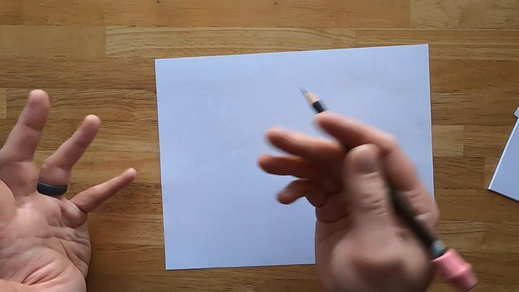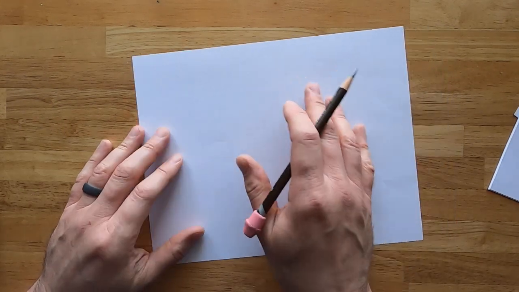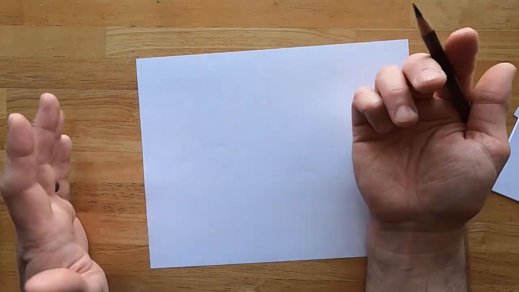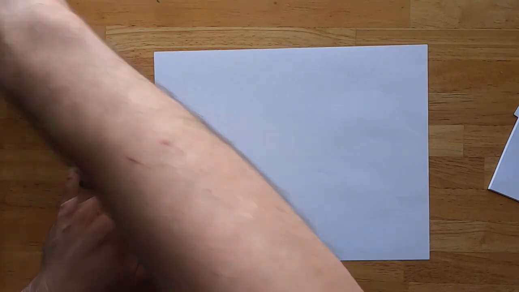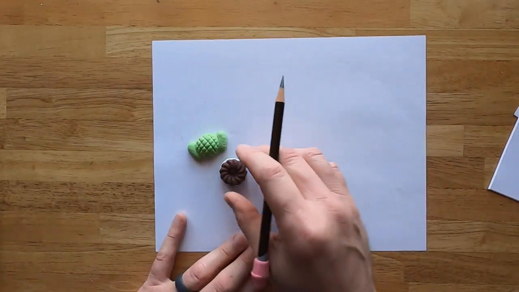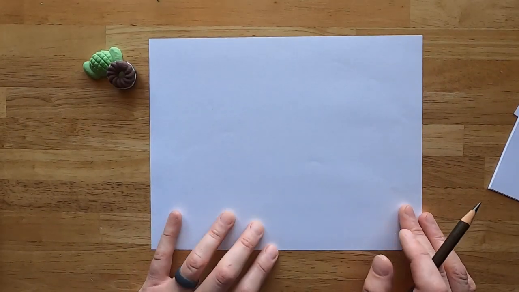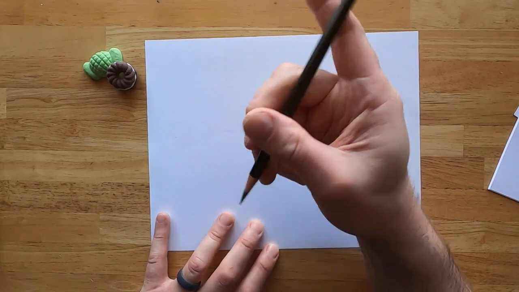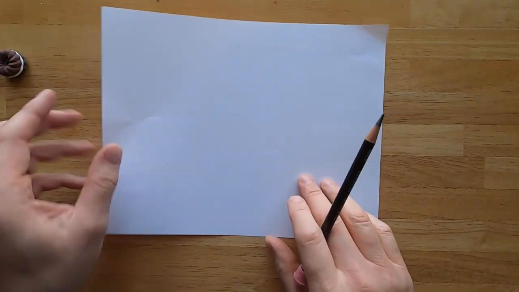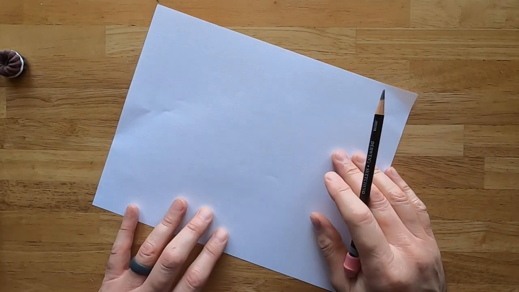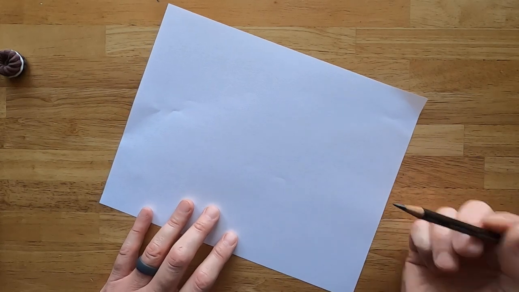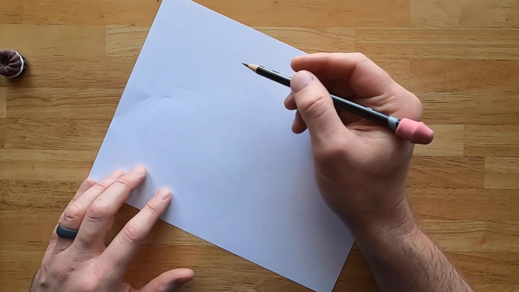All you need today are a couple of pieces of paper and a pencil and an eraser. You need a lot of erasers if you're like me. I stole these from my kids. But anyway, basic supplies, nothing big. Here, I'm going to do 2 shapes on this one. I'm going to do a rectangle and a triangle.